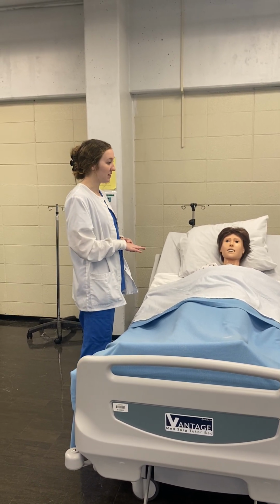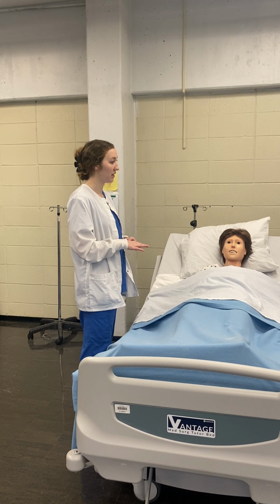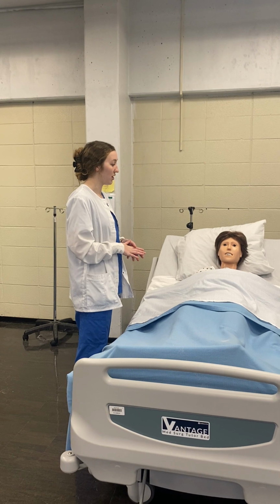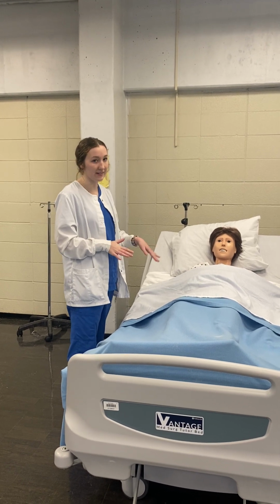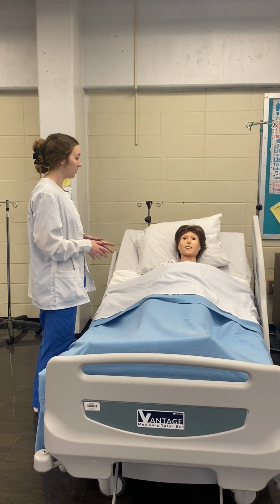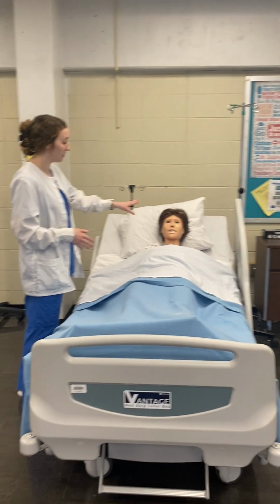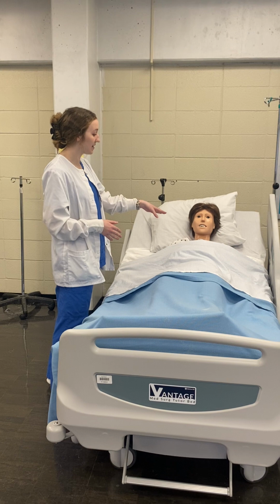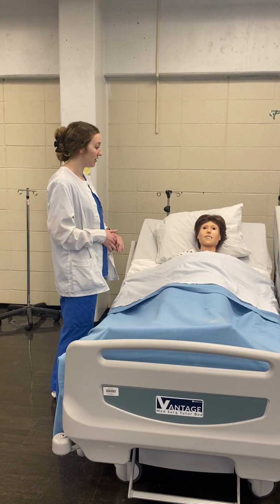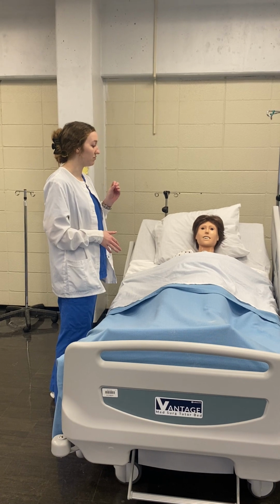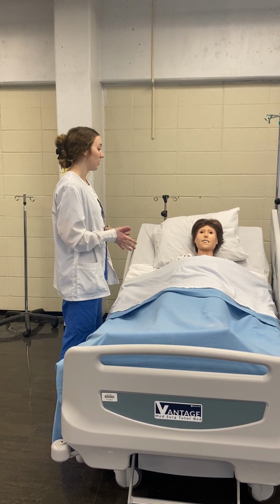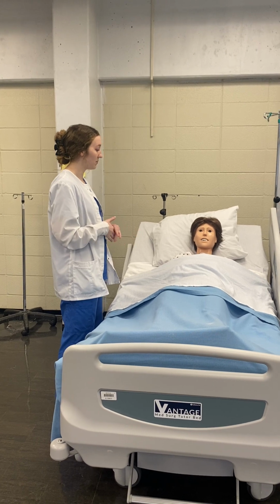I'm also going to assess their short-term and long-term recall, so I'm going to ask if they know why they're here and who the president is. And then I'm also going to evaluate the symmetry of their face and all of their extremities. And I'm going to evaluate their understanding of verbal and written speech. So I'm going to start with my assessment.